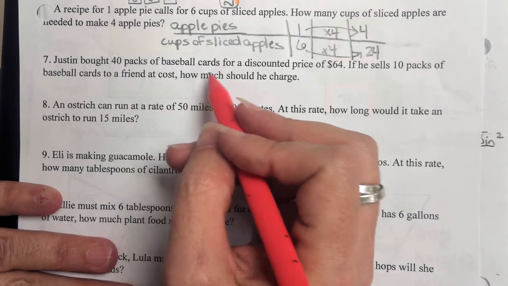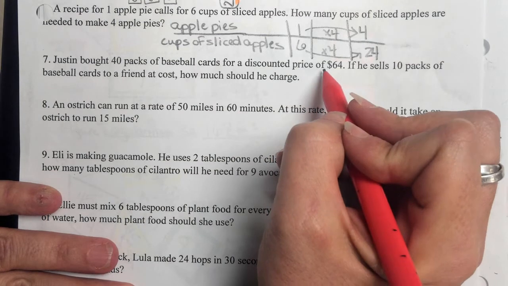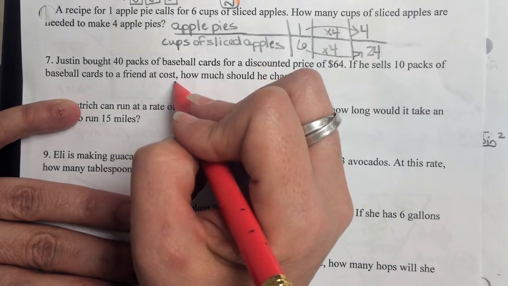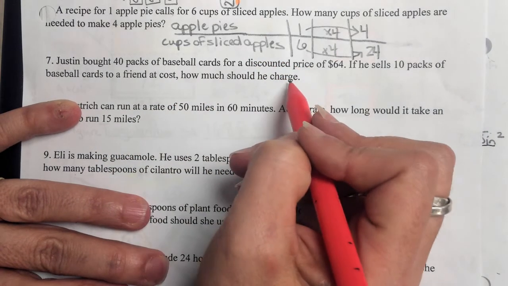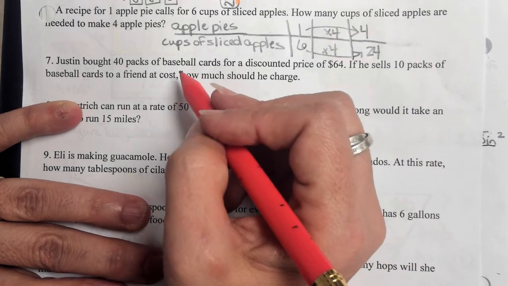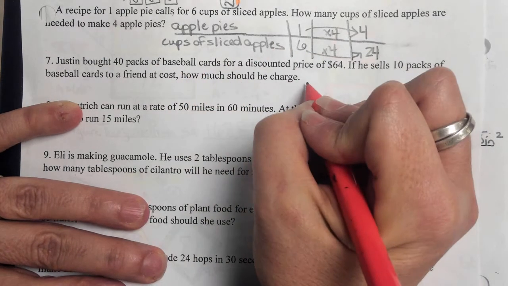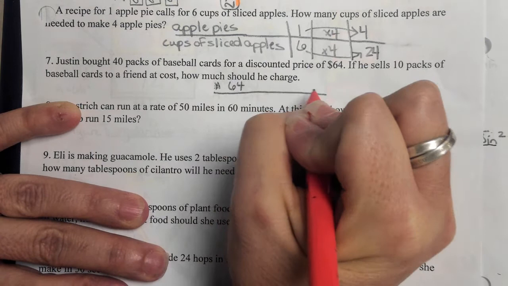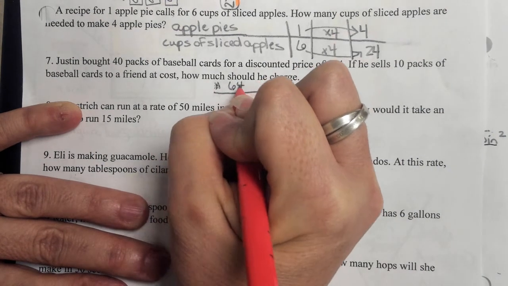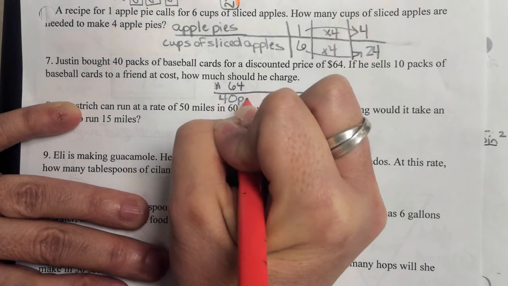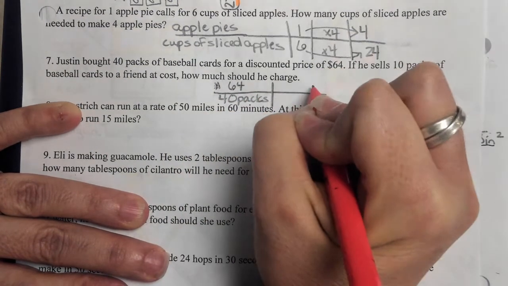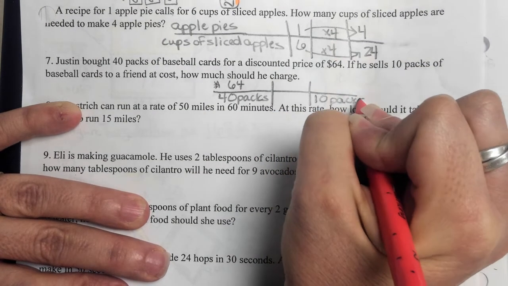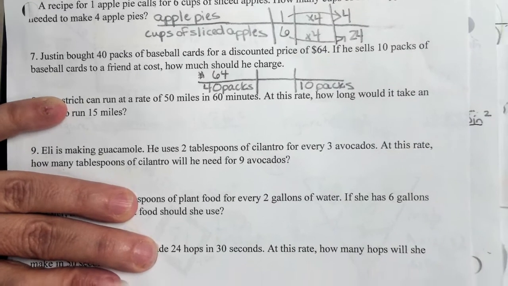Justin bought 40 packs of baseball cards for a discounted price of $64. If he sells 10 packs of baseball cards to a friend at cost, how much should he charge? Now, I'm going to put the packs on bottom and the dollars on top. And it was $64 for 40 packs. And so what if you brought it down to 10 packs? How did they jump from a 40 to a 10?